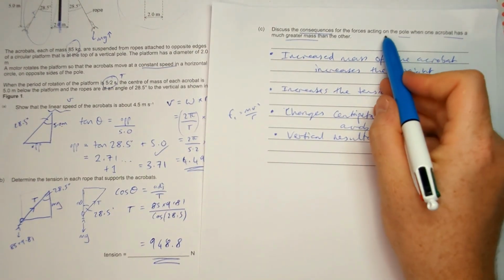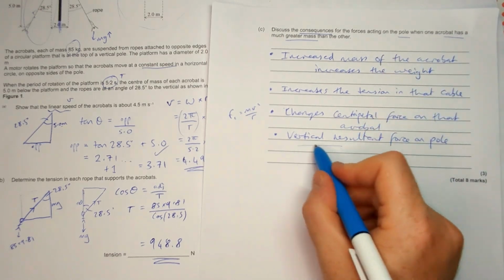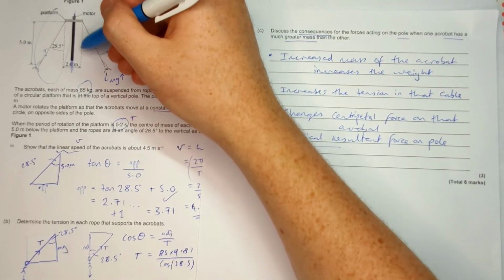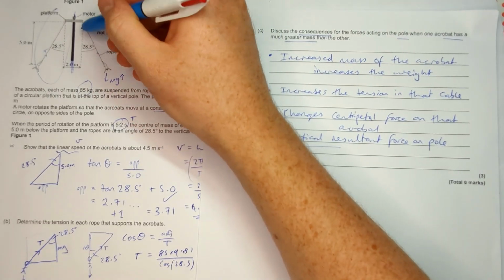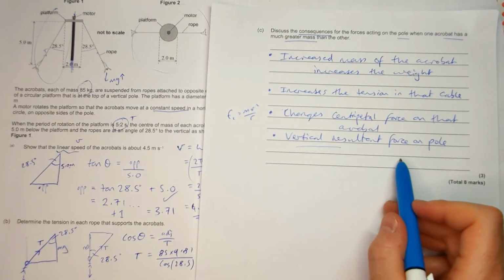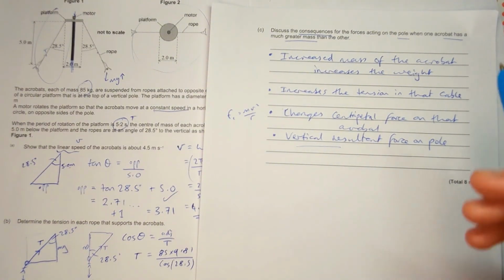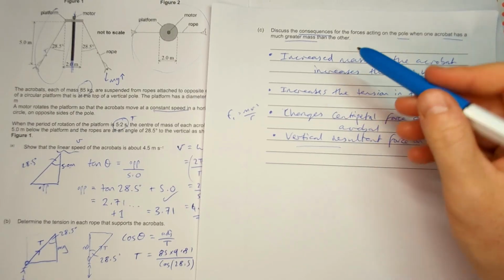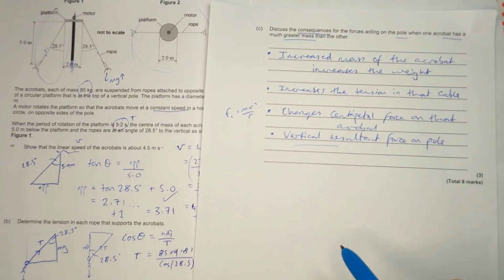Because the question asks about the pole, we're going to be specific, and say vertically. So horizontally, it doesn't change, but we're talking about vertical. We're just talking about this. Tension will be higher, so there'll be compressive forces, you could say, on the pole, and that'd be enough for your 3 marks here. You could also talk about moments. You could talk about forces, the sort of turning force on each acrobat as well.